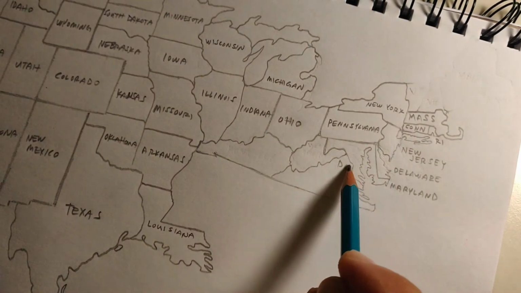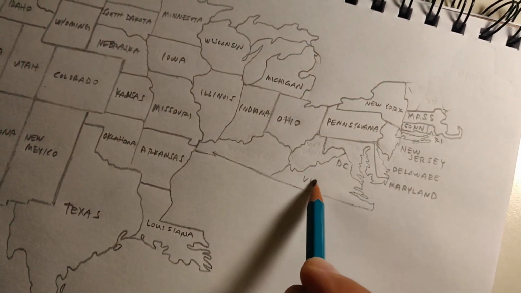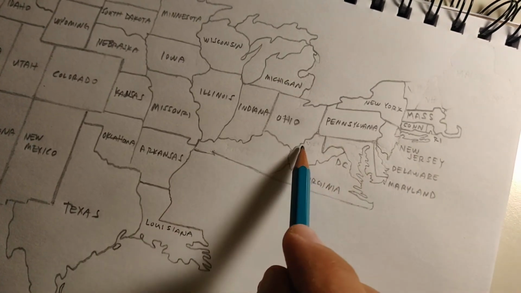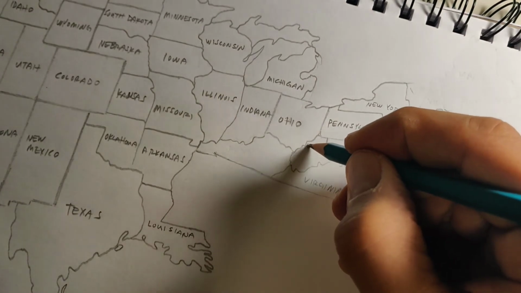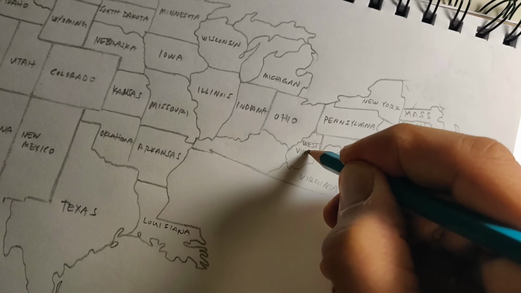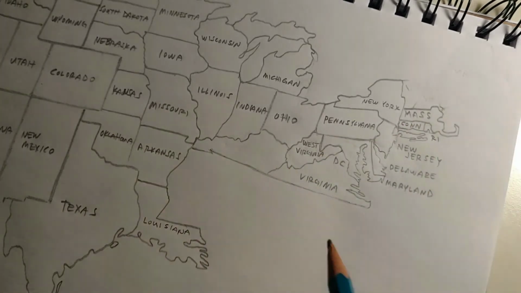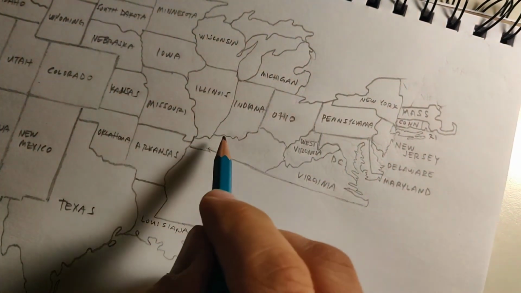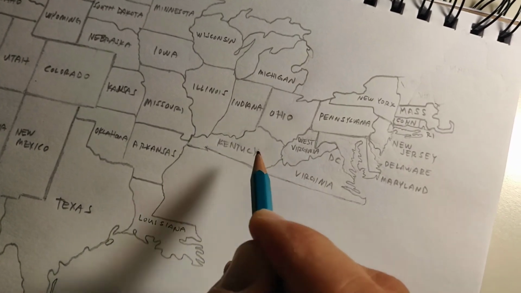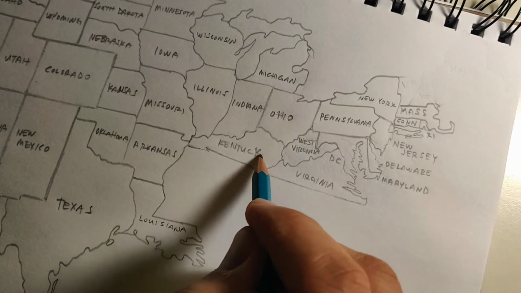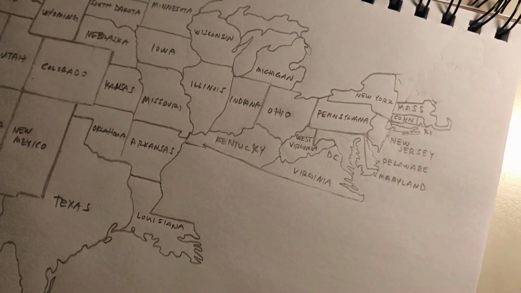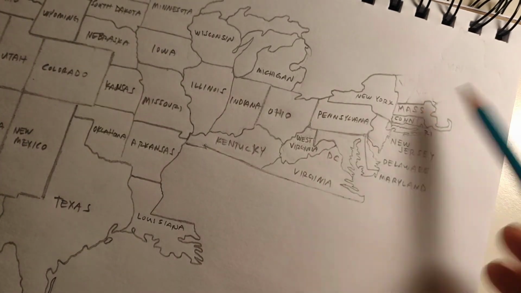Okay, so DC, Virginia. I thought there should be some border here, but maybe this map didn't put that in there. West Virginia. And then Kentucky. Oops. KY. Kentucky. Okay. Let's continue on. Let's finish the bottom half and then I'll finish the top after.